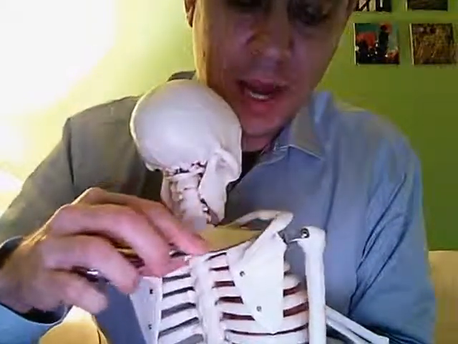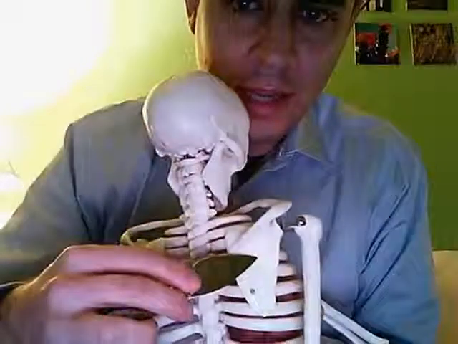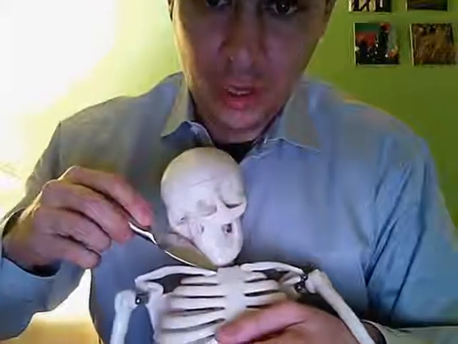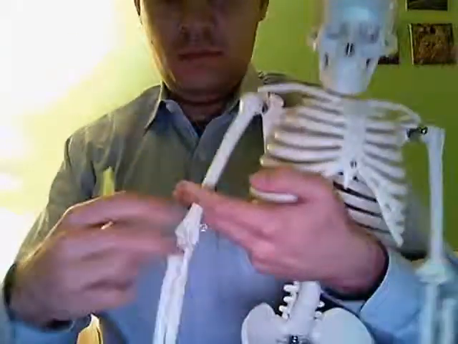Here we see the spine of the scapula, and this is the supraspinous fossa and the infraspinous fossa. This is the sternoclavicular joint. This is the acromioclavicular joint. Let's talk about the arm.